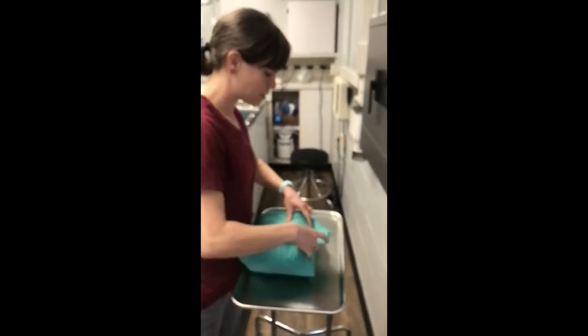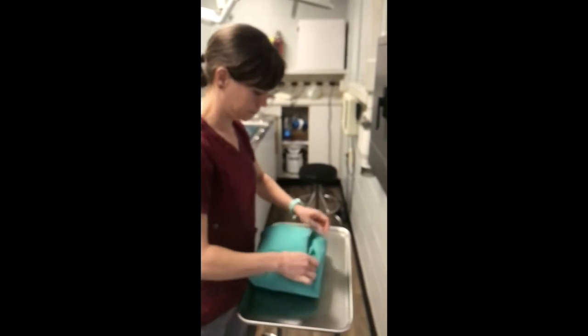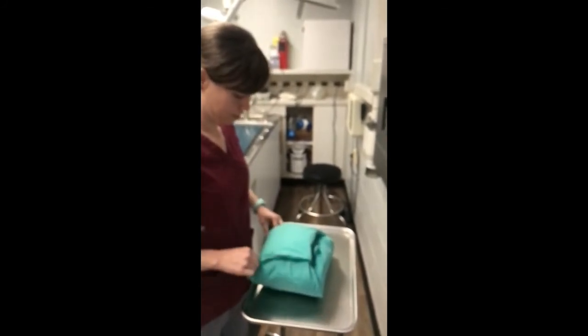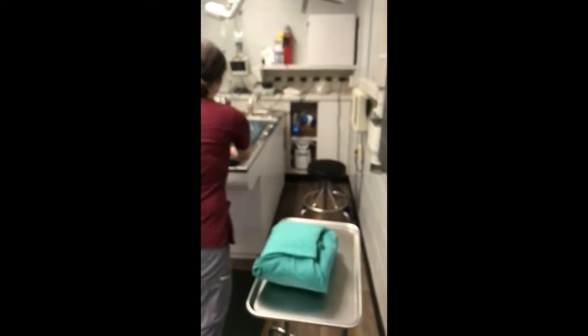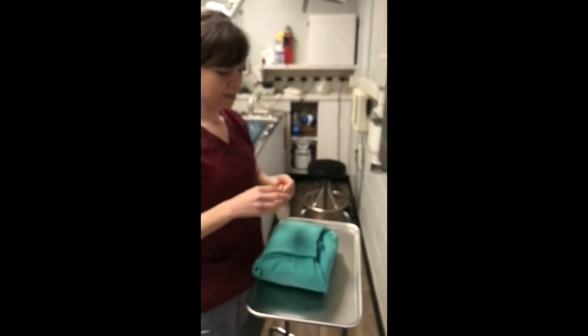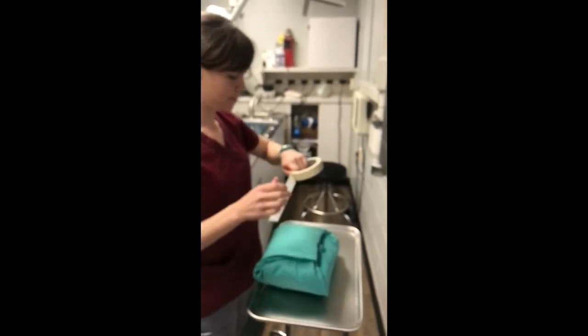And so there we have our little fold. And get it all nice and straight on the edges. And then we'll just put some tape on there. We'll just use regular masking tape for our labeling tape.